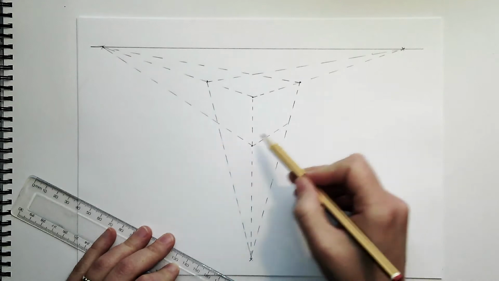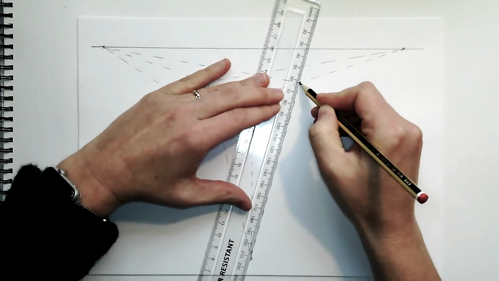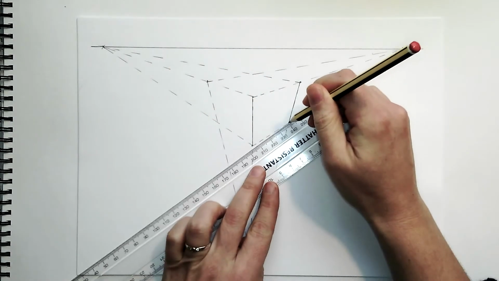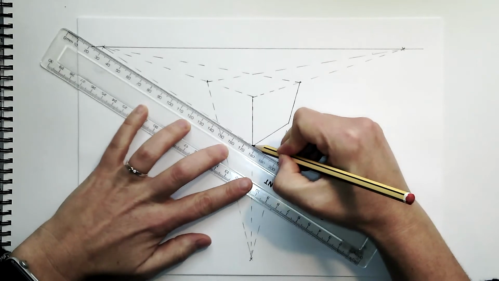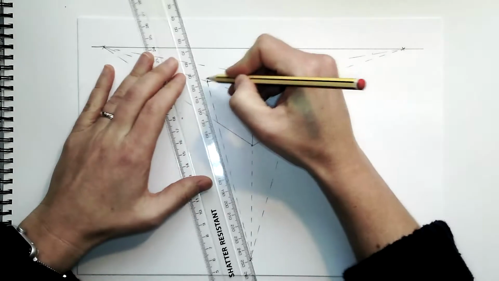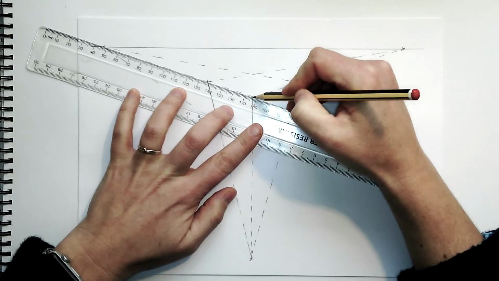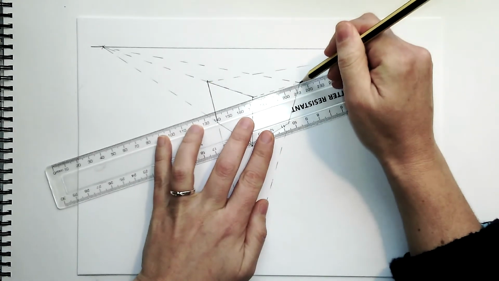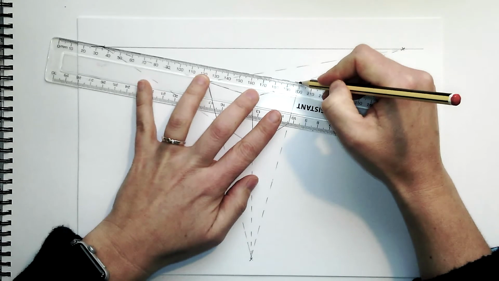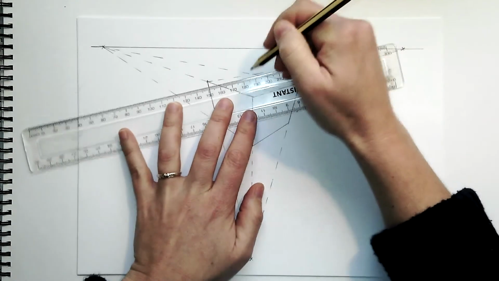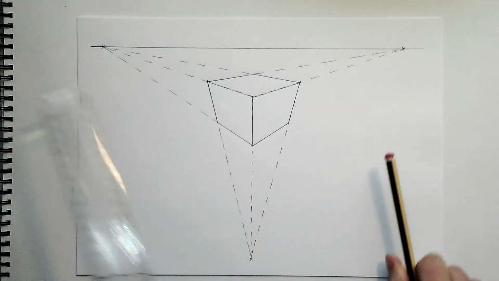Okay, so now we've got this cube, like so, and what we're going to do is go over those lines so that they become solid, firm lines. There we go. That looks pretty good to me.